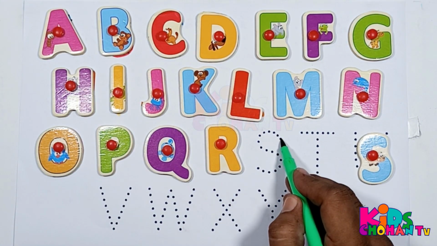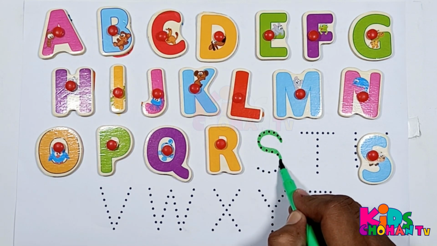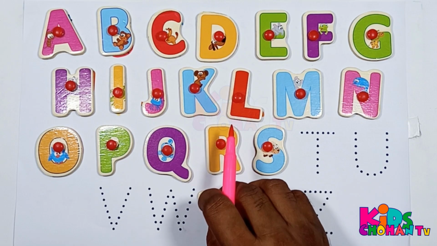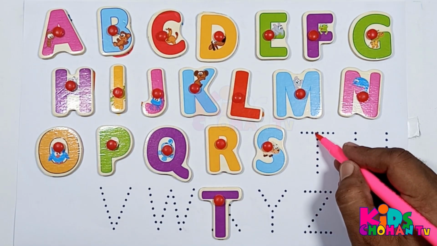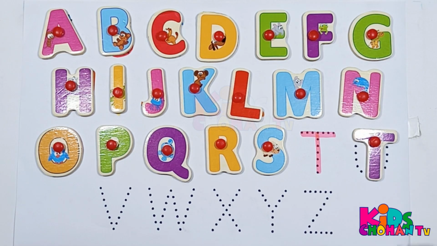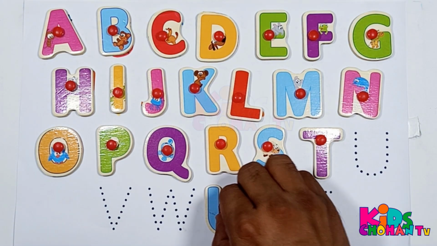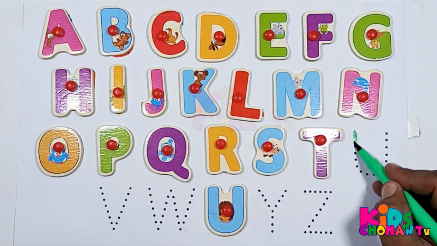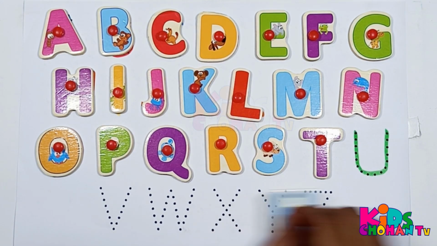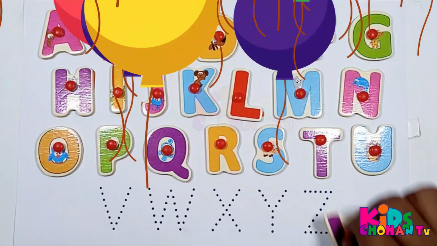Kids, now we are tracing letter S. This is letter S. T. Kids, we are tracing letter T. This is letter T. U. Kids, we are tracing letter U. This is letter U.